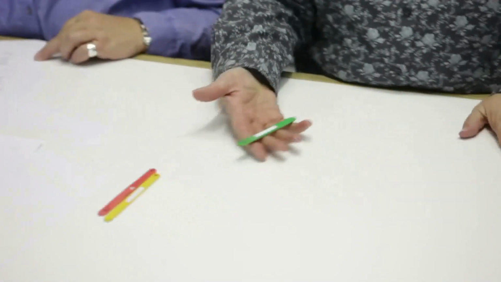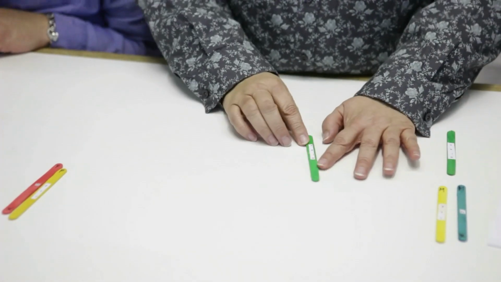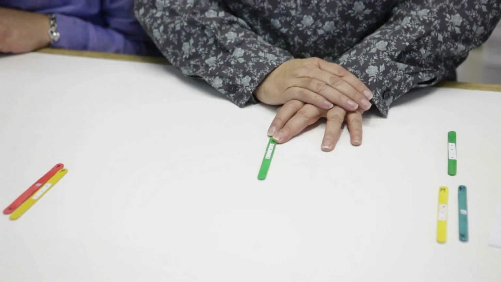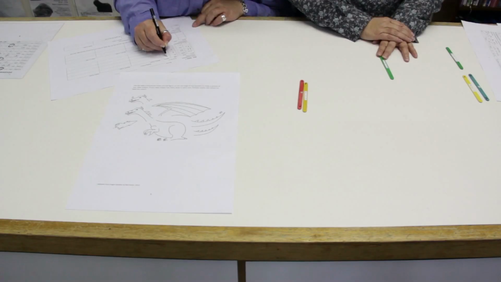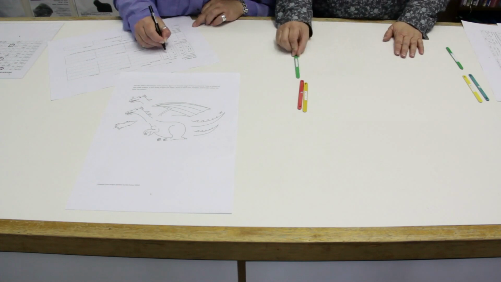Let's see the green autosome for dad. Spin. Right. From dad, baby dragon inherits small w. All the alleles he inherited from dad are recessive: small l, small a, small c.